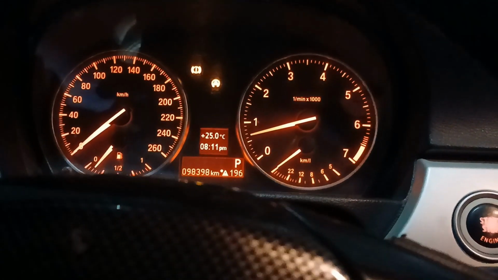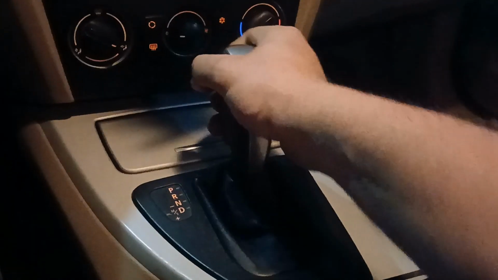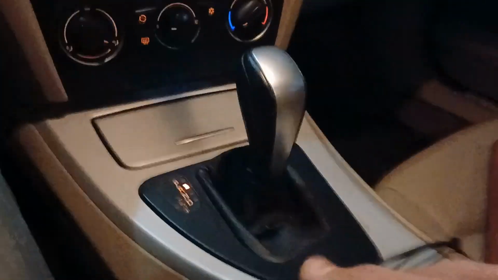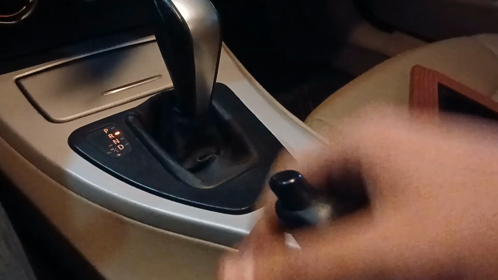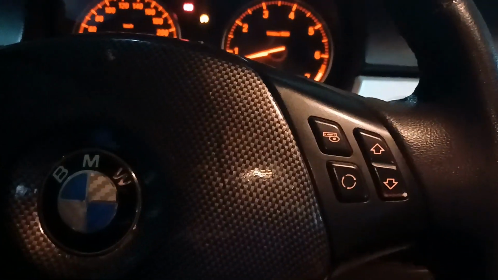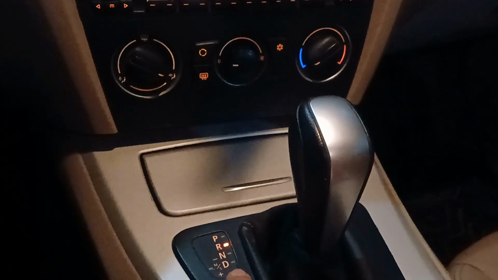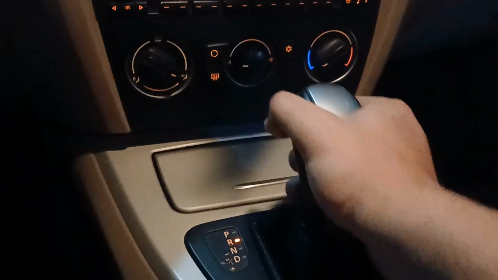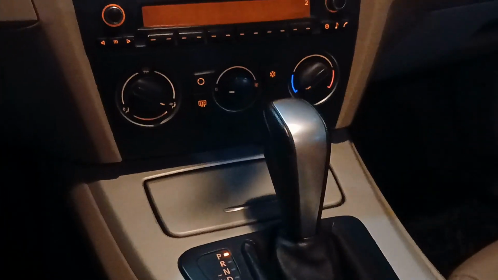Now we have the first problem: when you engage gear reverse, I will pull the handbrake. When you engage reverse, we don't have reverse light on. The little thing you see is not the reverse light on. So that's the first thing.